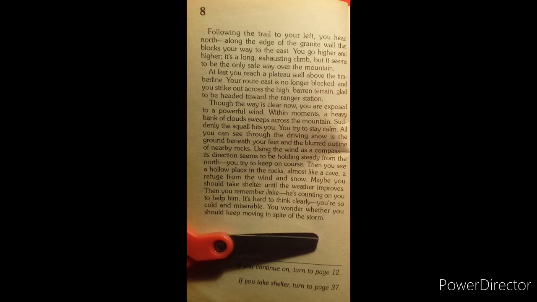Within moments, a heavy bank of clouds sweeps across the mountains. Suddenly, the squall hits you. You try and stay calm. All you can see through the driving snow is the ground beneath your feet and the blurred outline of nearby rocks. Using the wind as a compass, its direction seems to be holding steady from the north. You try and keep on course.